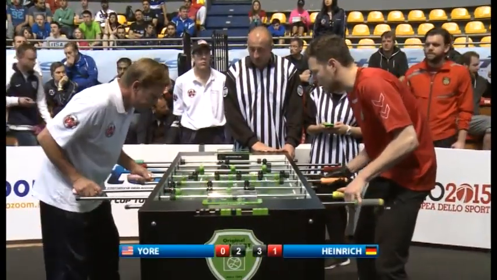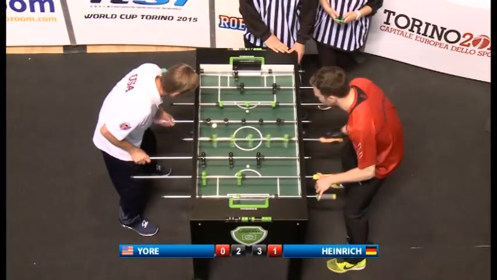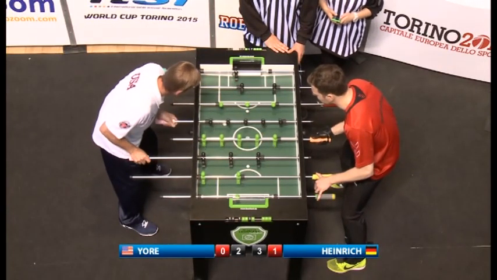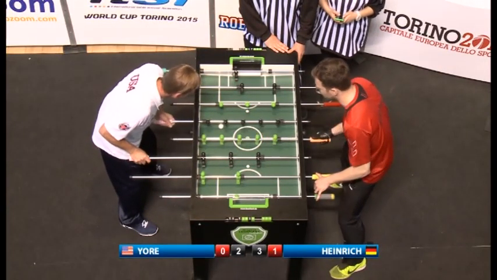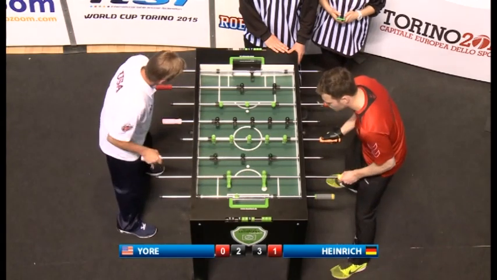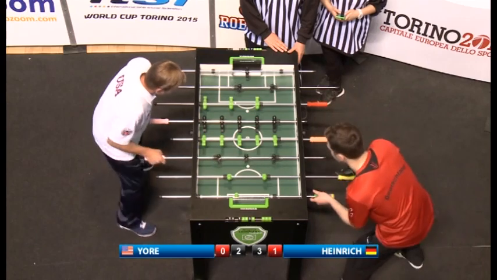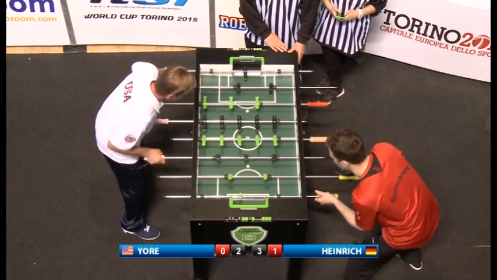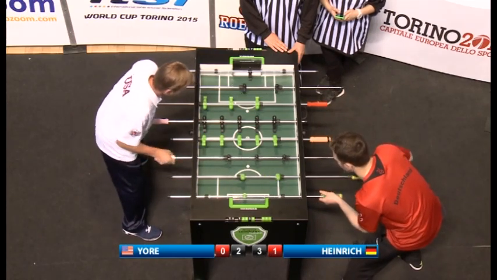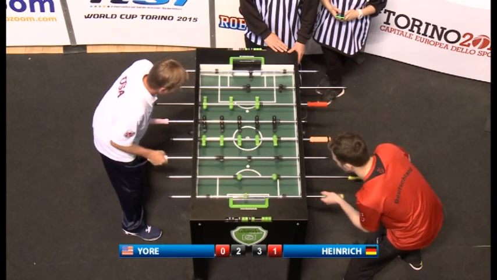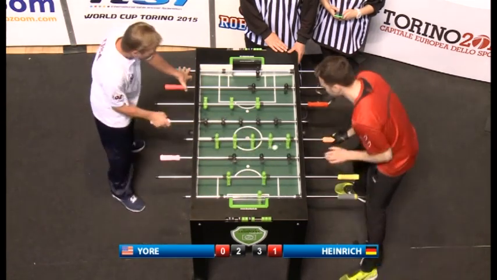Germany trying to get to their second career World Cup final. Yor can't connect here. And right now they're in pretty good shape. They're up 3-2 with a chance, if Ruben Heinrich can hold on to this lead, to tie this match up at 4 games apiece. And then anything can happen.